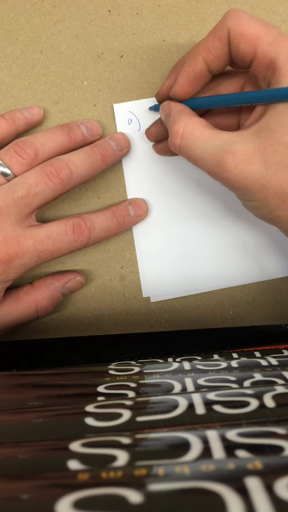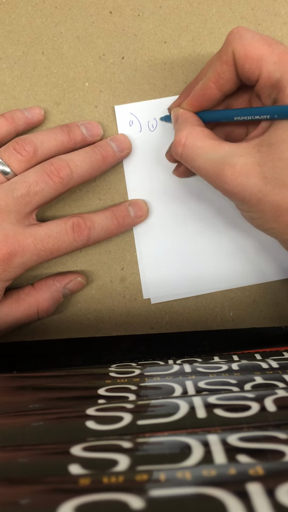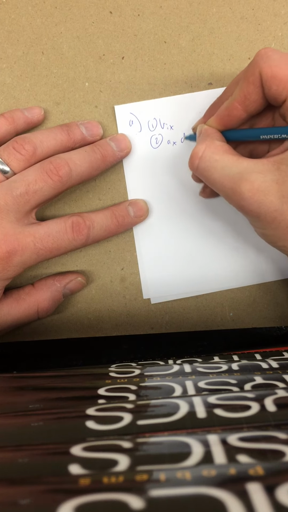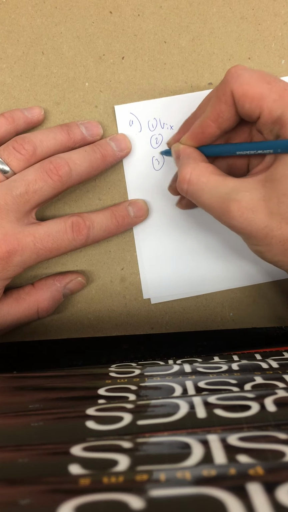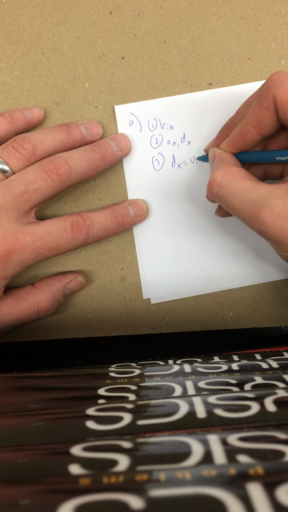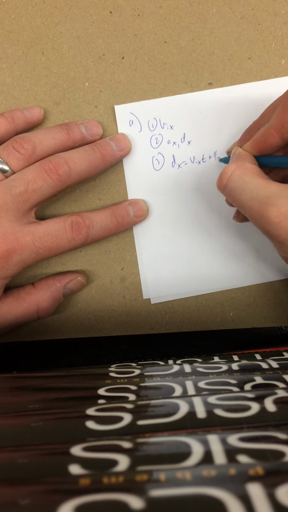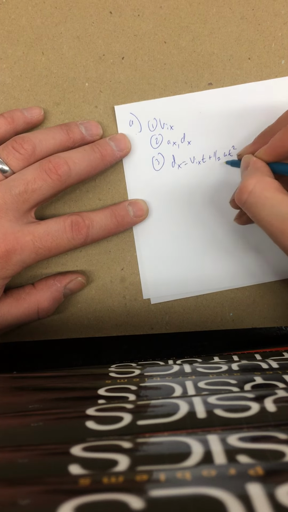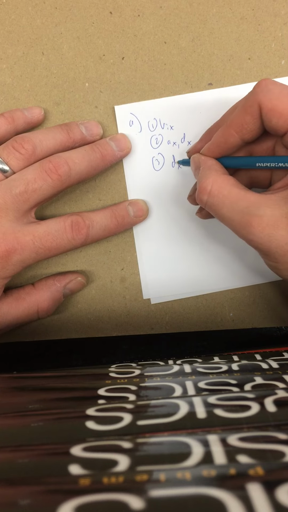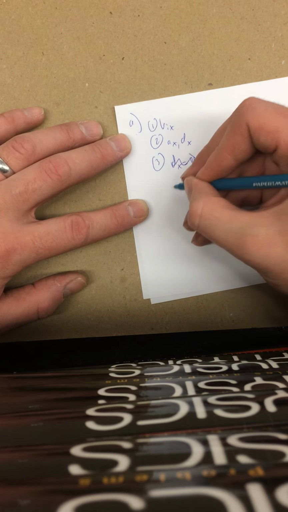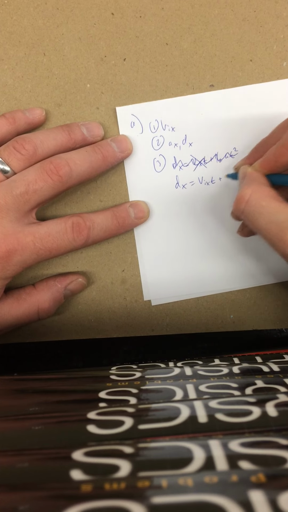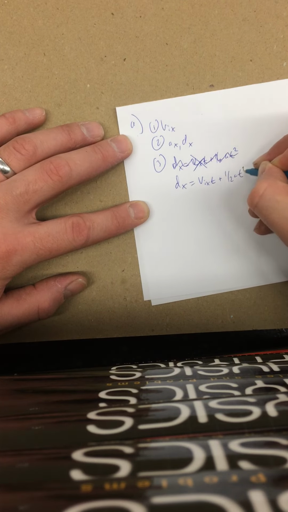Part A. Step number 1, VIX. Step 2, my givens are AX and DX. Once again, the only equation to use for the horizontal is DX equals VIXT plus 1/2 AXT squared.